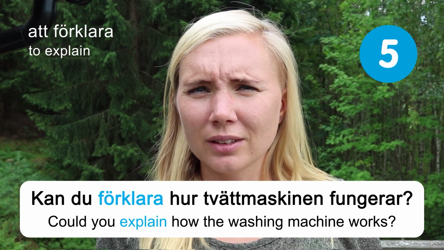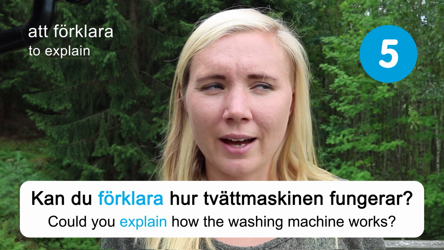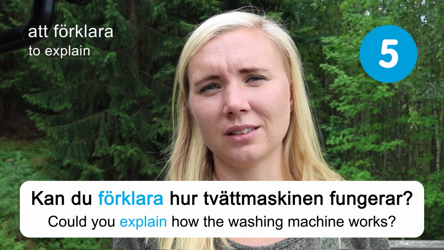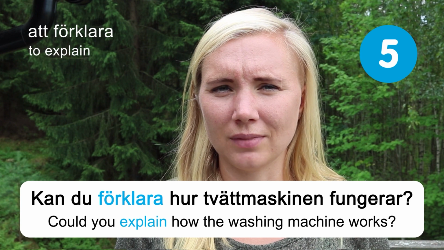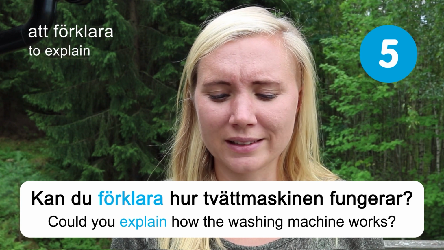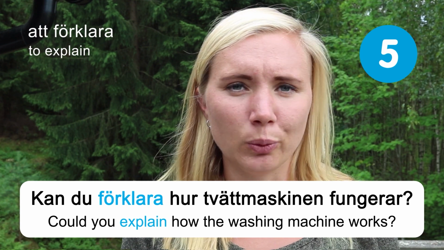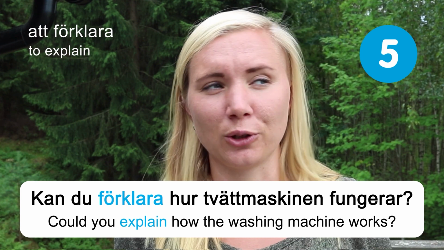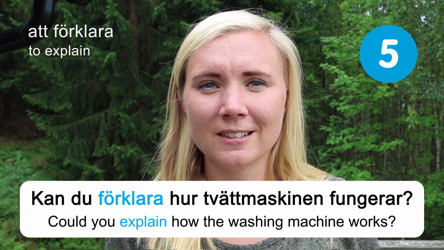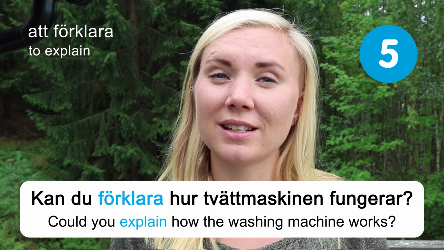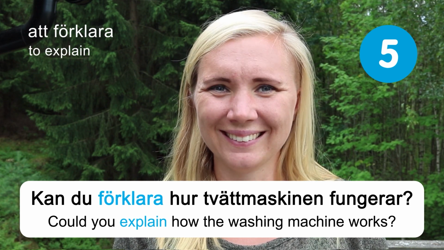I don't know if you've been traveling or been around, maybe you have had to use different washing machines, and at least for me, I discovered that they can be really different. So I guess this sample sentence might actually be more useful than you might think at first sight if you come traveling here in Sweden. Always nice to be able to get some fresh laundry, right?